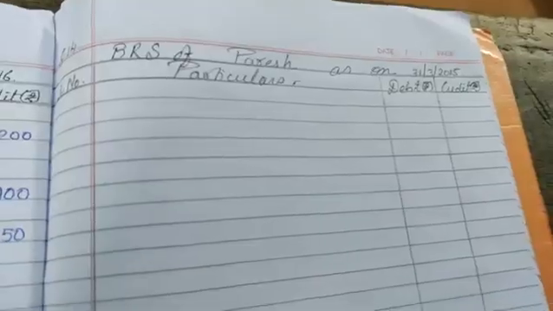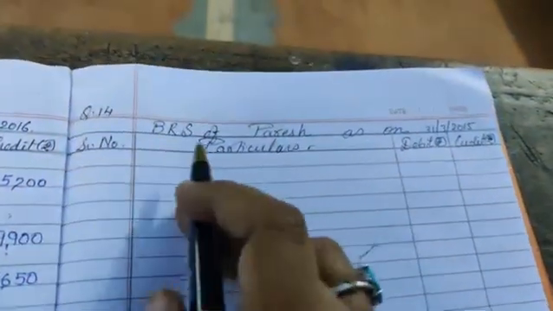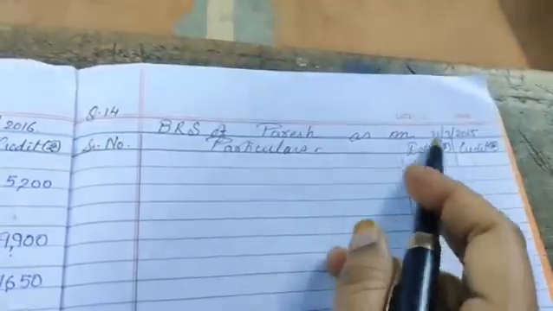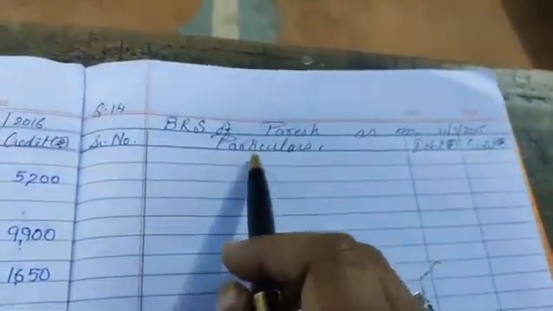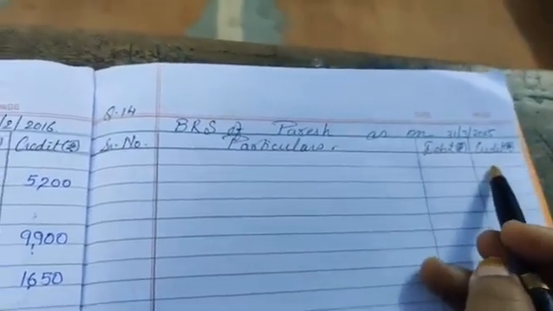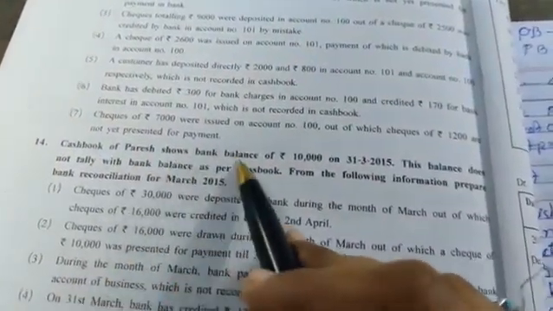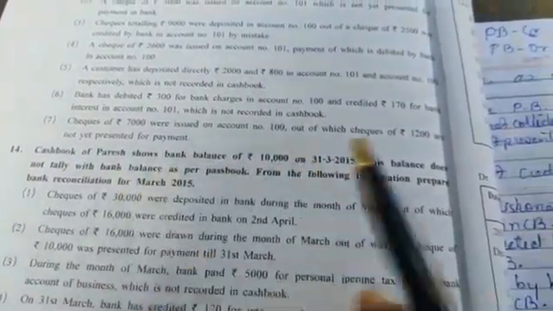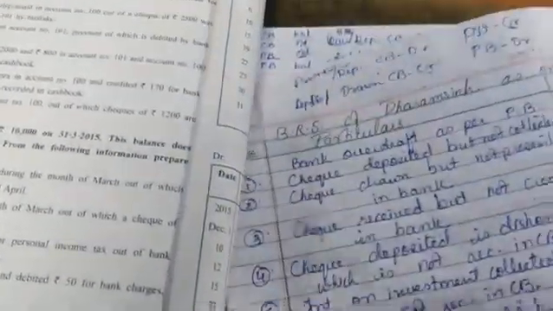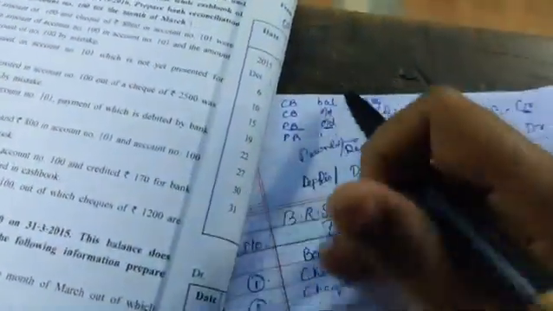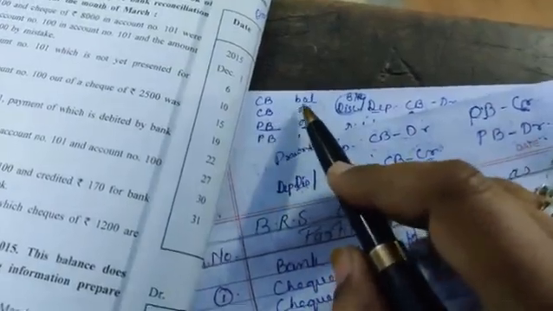Fine. So now this way we will prepare BRS of Paresh as on 31st/3/2015, serial number, particulars, debit rupees and credit rupees. Now see here what they have given first to you, that is cash book of Paresh shows bank balance of 10,000. See, cash book and bank balance. So we remember that here that is balance of cash book.